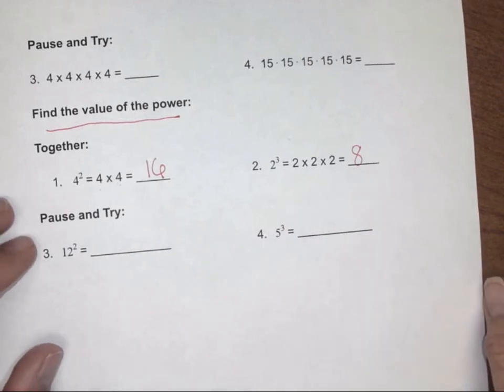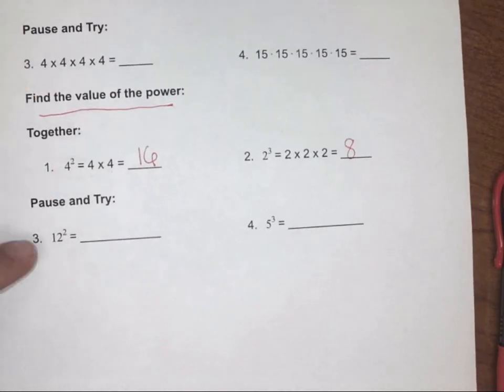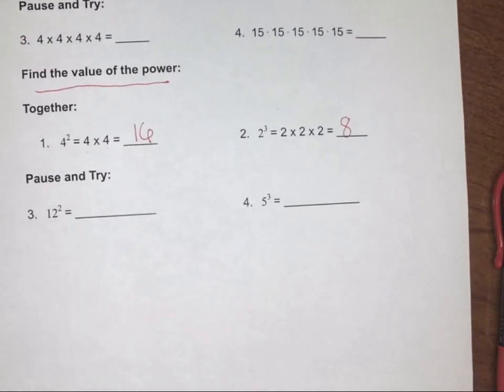Now what you need to do is go ahead and pause the video and try numbers 3 and 4. And when you're done with those, please come and find me and check these problems with me. And if I can tell that you understand how to do this lesson, I will go ahead and give you today's assignment.